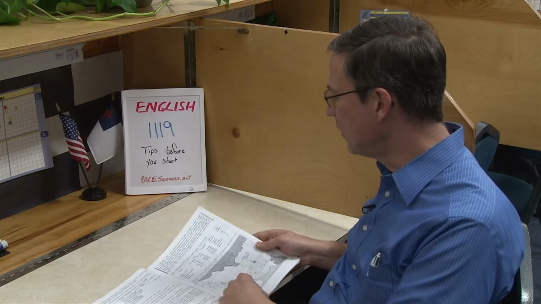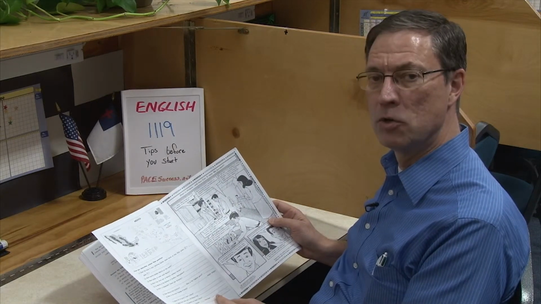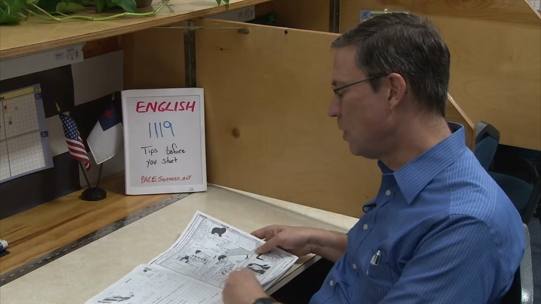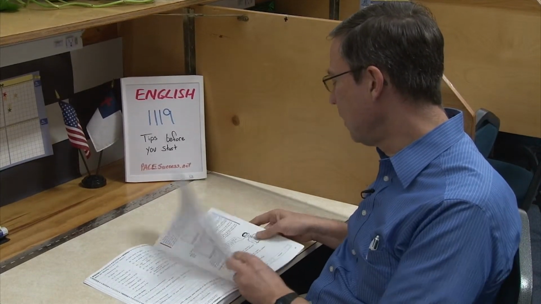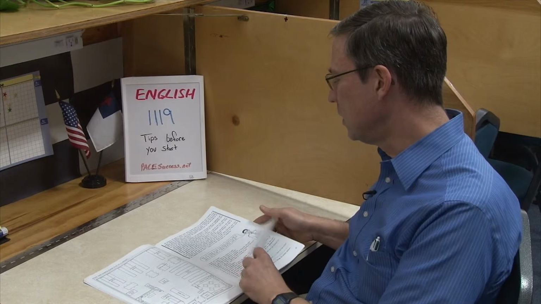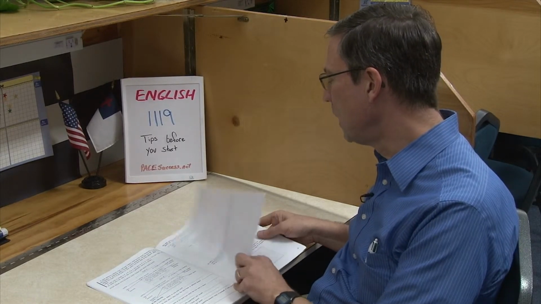All right, then it talks about an atlas. Hopefully you have one in your learning center. Of course, Google Earth has some interesting resources along that line. Concordance, Bible Atlas, Bible Handbook, there's a lot of other things in here that are valuable. There's one more section here I wanted to point out.